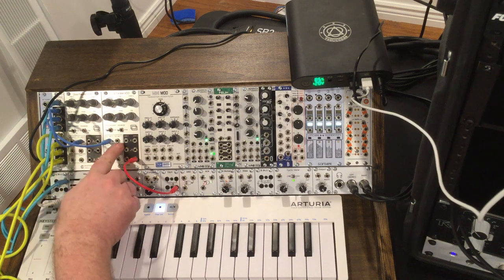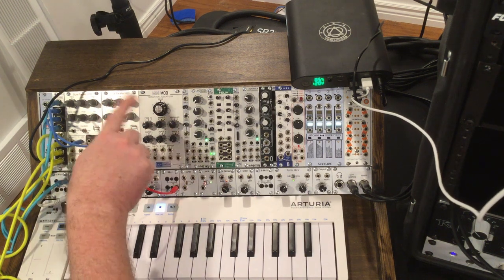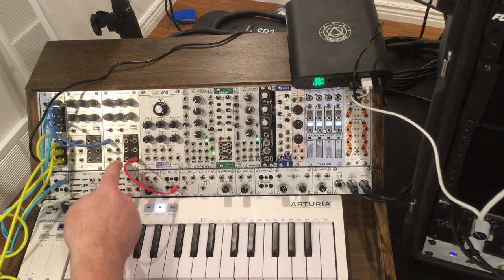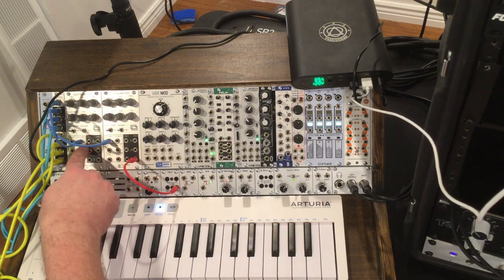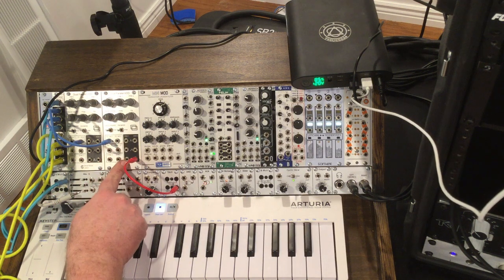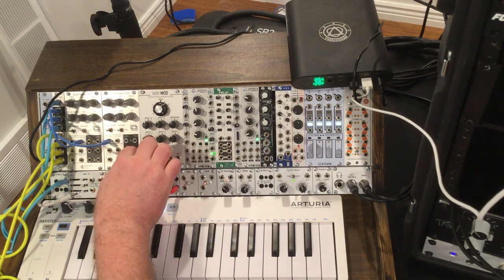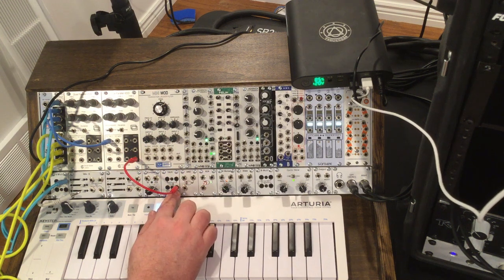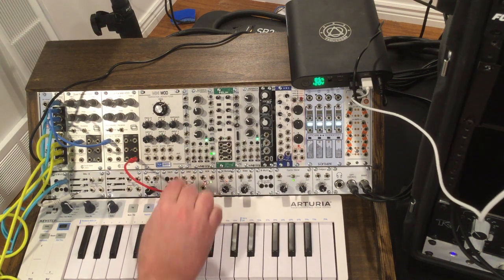If I go into this first input here, both oscillators will track pitch. If I go into just this input, just this oscillator will track pitch. So both of these are tracking pitch. This oscillator is tracking pitch. This one is not. To begin with, this is going to control my sample rate. So that's what that oscillator is going to do.